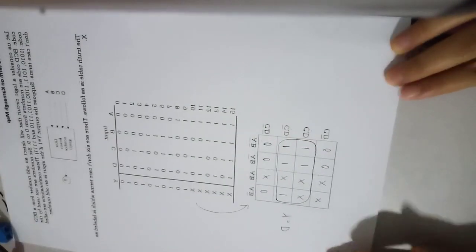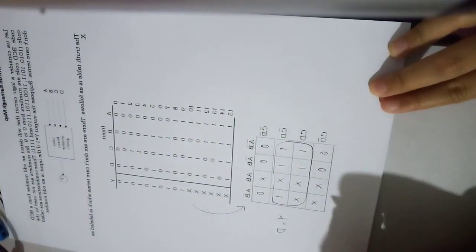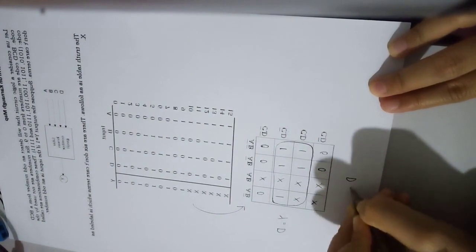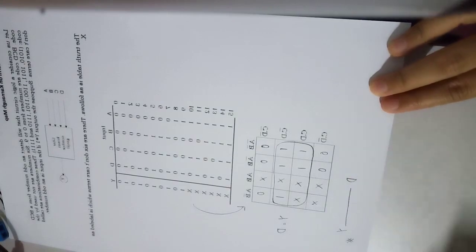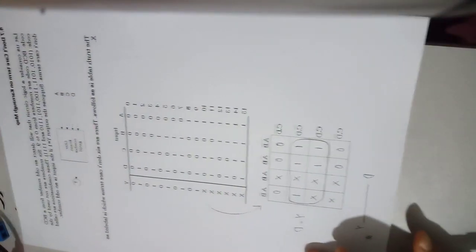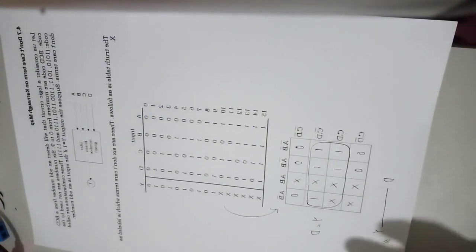So how to draw this? We have one input only, right? So D to Y. This is how to draw the logic circuit. Very simple. So we have done chapter 4.